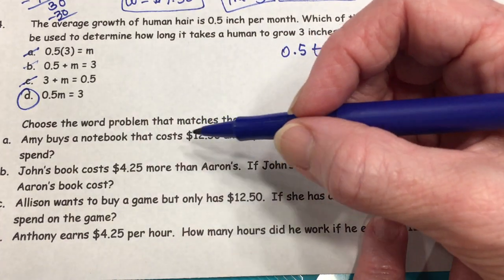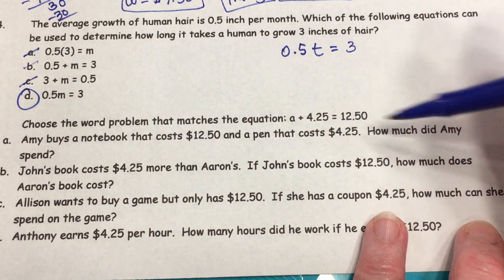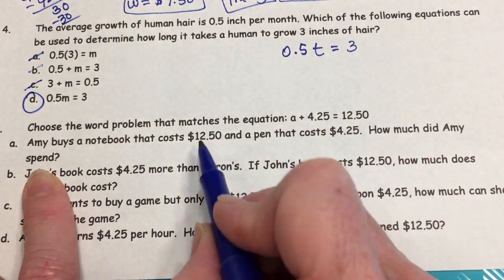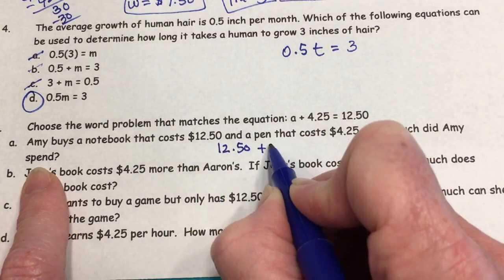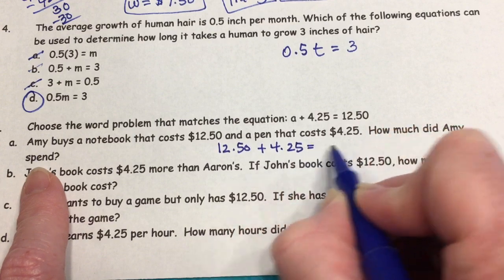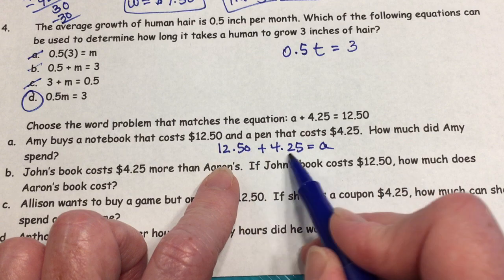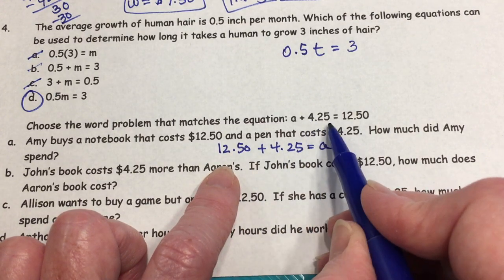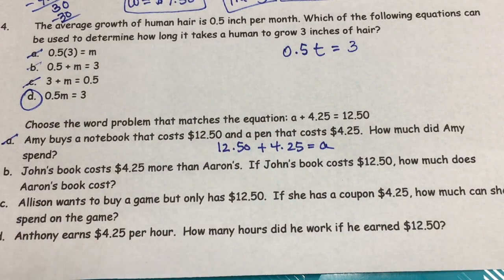Amy buys a notebook that costs $12.50 and a pen that costs $4.25. How much did Amy spend? If I want to know what she spent, I need to add these two costs together. So $12.50 plus $4.25 would equal what Amy spent. Is that the same as that? Here I would add these together. Here, to solve it, what am I actually going to end up doing? I'm going to subtract the $4.25. So it can't be A.